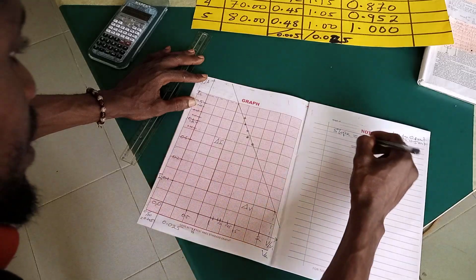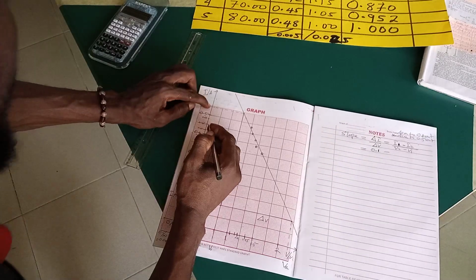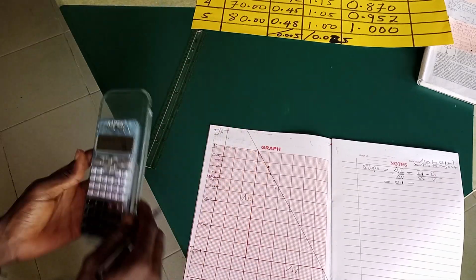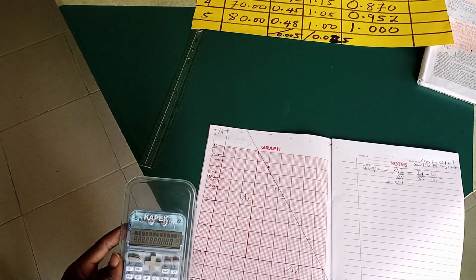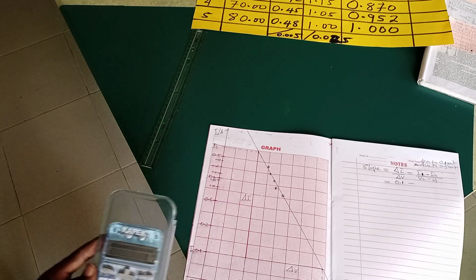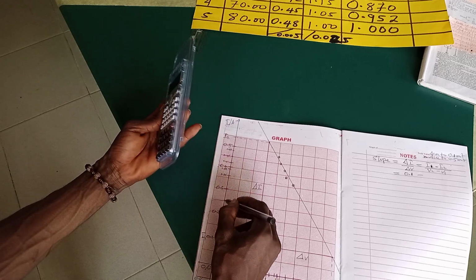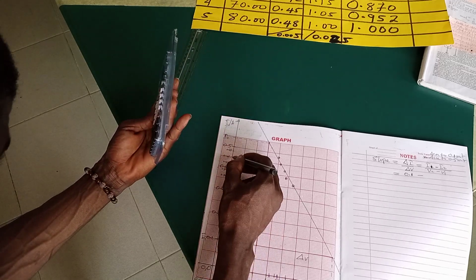Your I1 is 0.1. Your I2, how do you get this particular value here? Just say 0.005 times 10, 20, 30, 40, 50, 60, 70, 80, 90, 100.